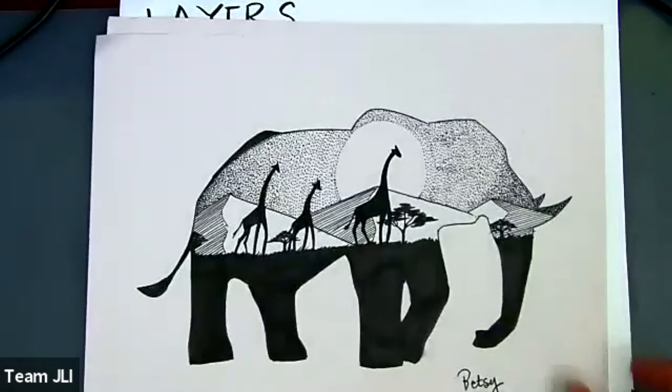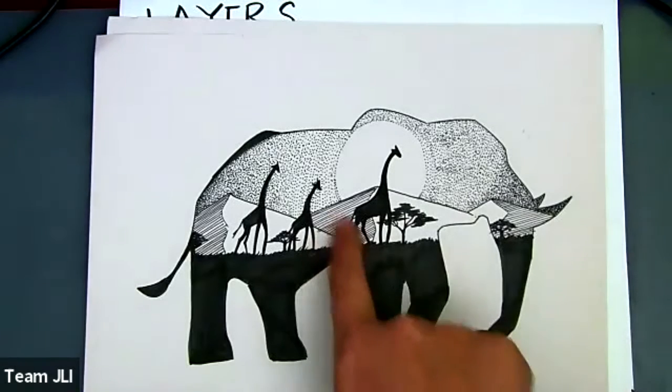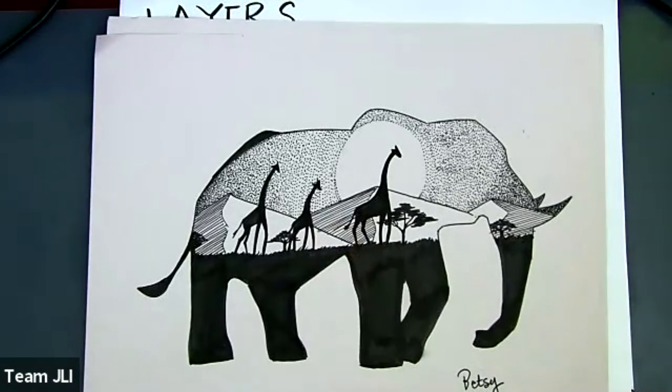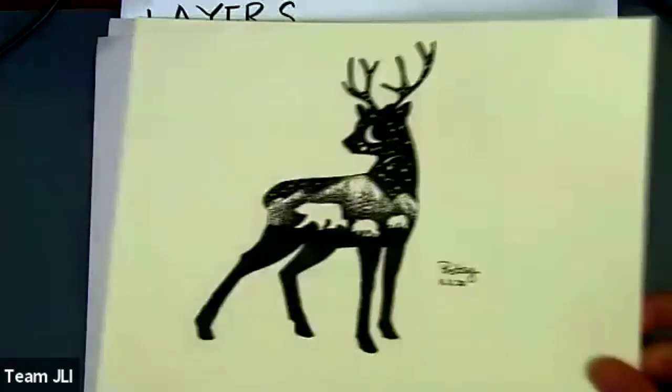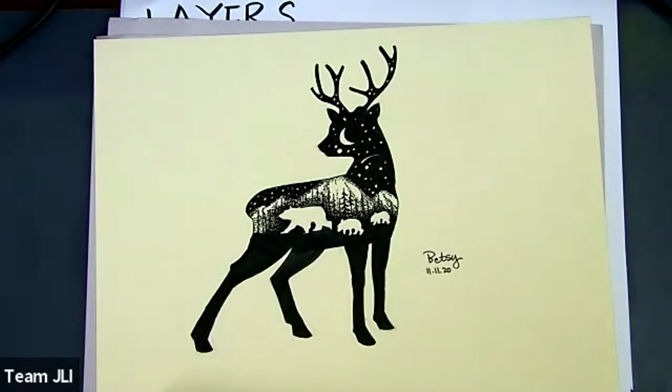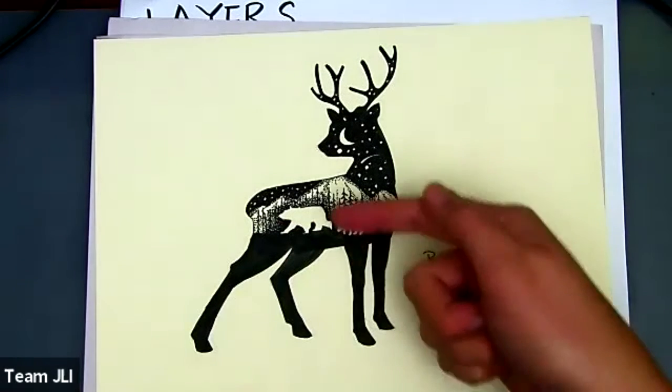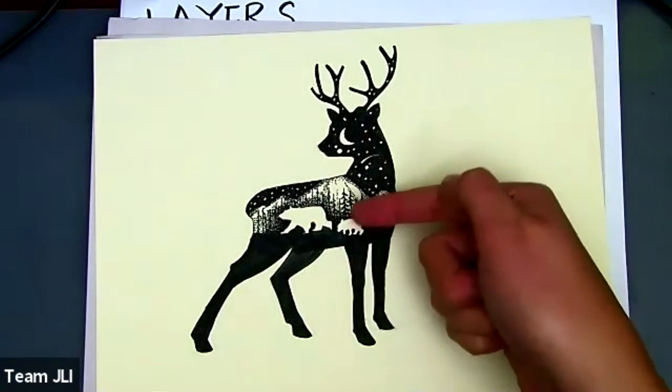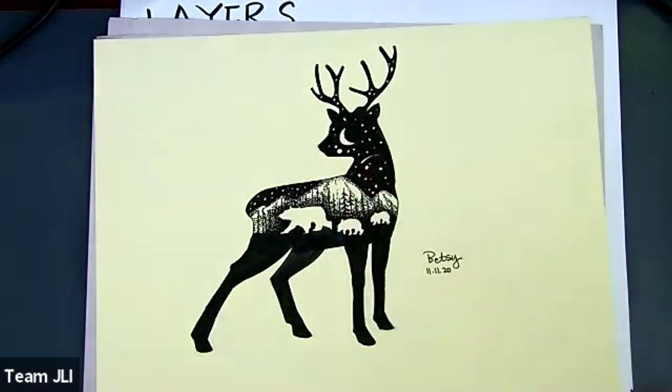There was a daytime sky with white and kind of gray mountains and a black foreground. But if I want my animals white, they're going to have black surrounding them. So we kind of have this alternating black, white, black, white, black.